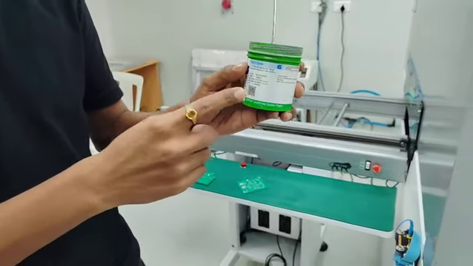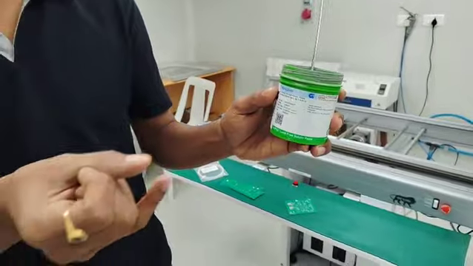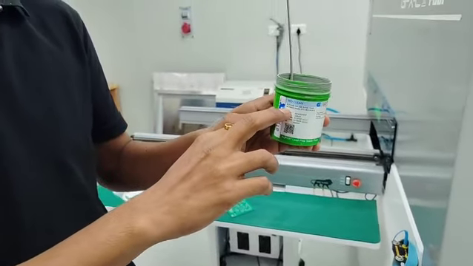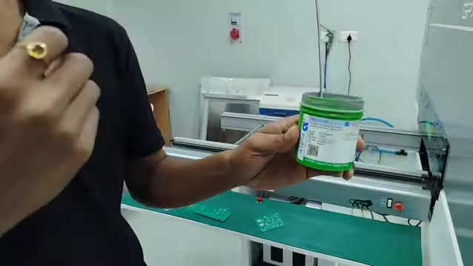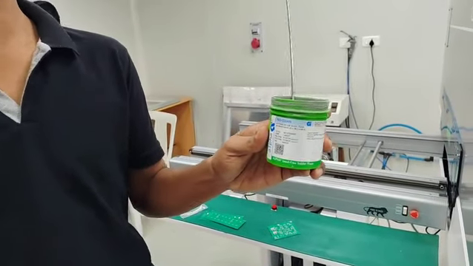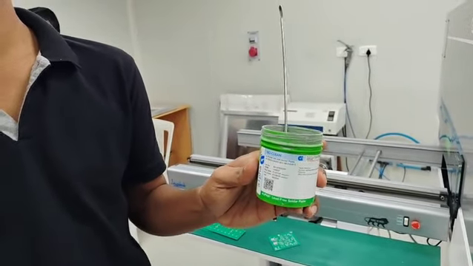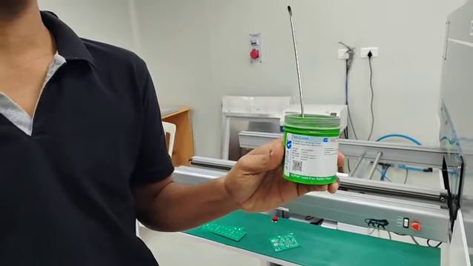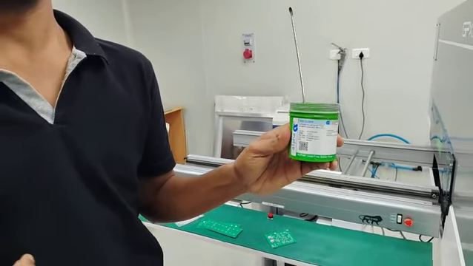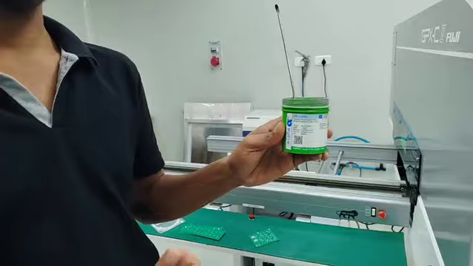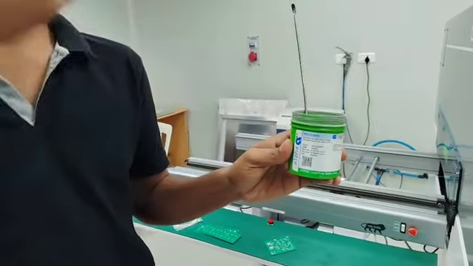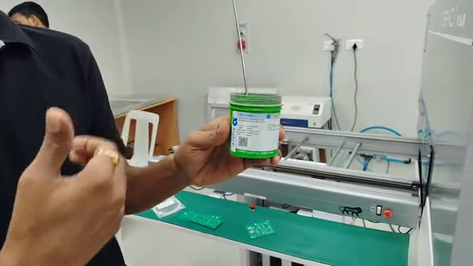It's a combination of all these: copper, silver and tin. The tin will be the same for different types of solder paste. For example, consider I am taking SAC 305, I can take SAC 307, 309. But in all of these, the tin percentage is always the same, 96.5%.